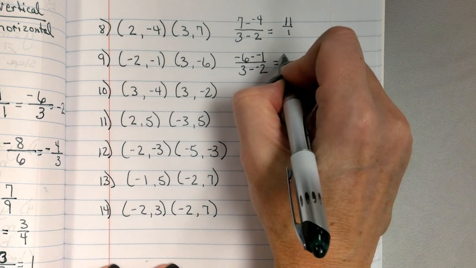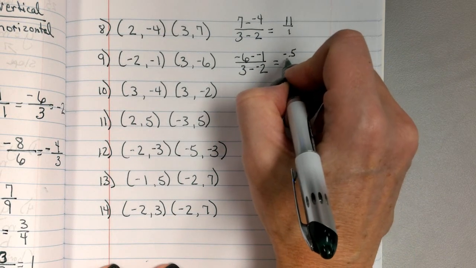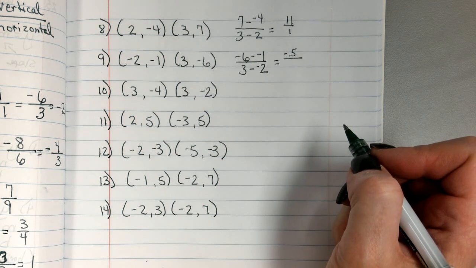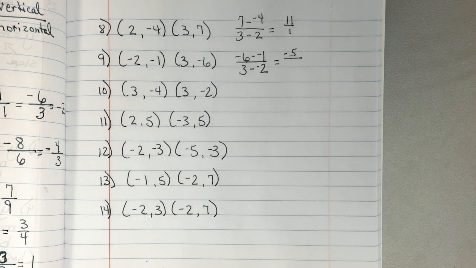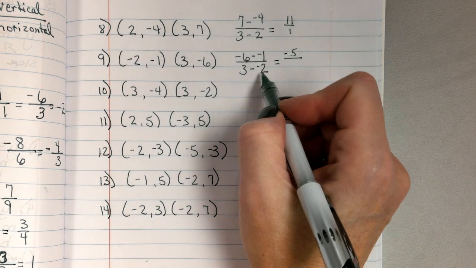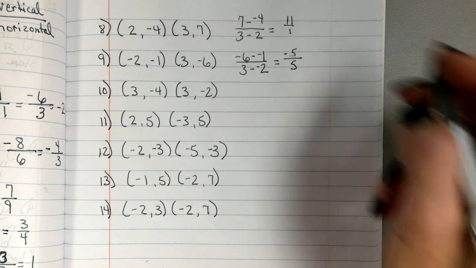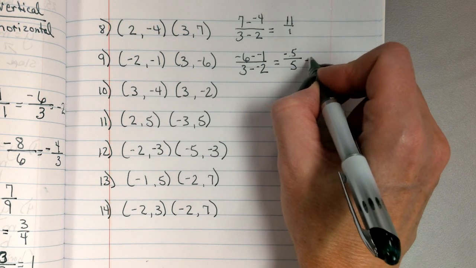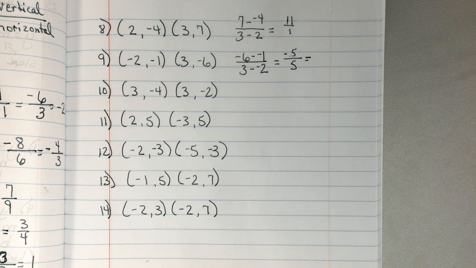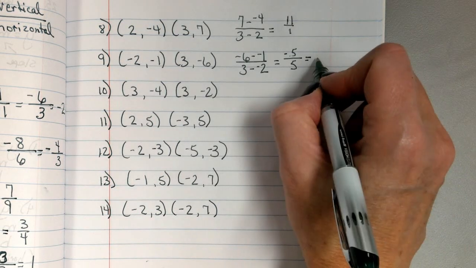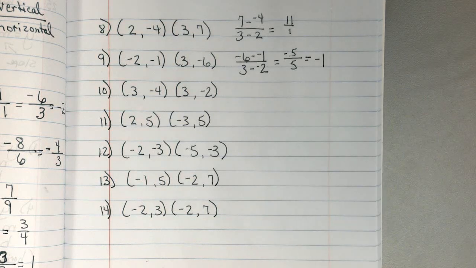That would give me negative 5, right? And 3 minus negative 2 gave us 5. So I'm getting a negative 5 on top. Are y'all okay with that? Am I missing something? Okay, and then negative 5 over 5 reduces to what? Negative 1. Okay, how many got negative 1?